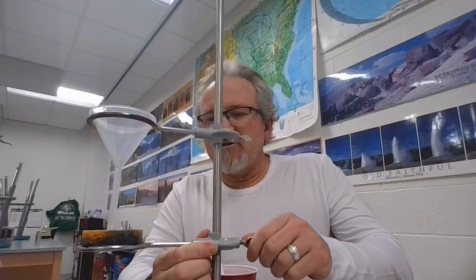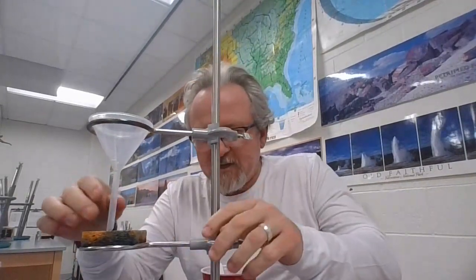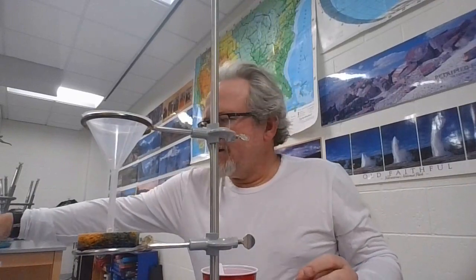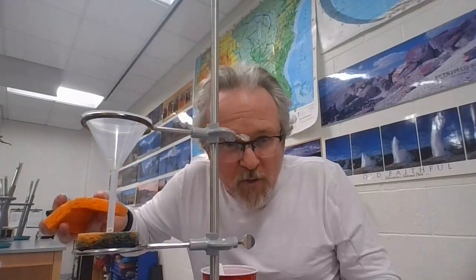Now, what did the extension activity represent? Some of you did not get the time to do the extension activity, and that's fine. So here's what we had. We had our small sponge, a dry small sponge, and I had my original big wet sponge.